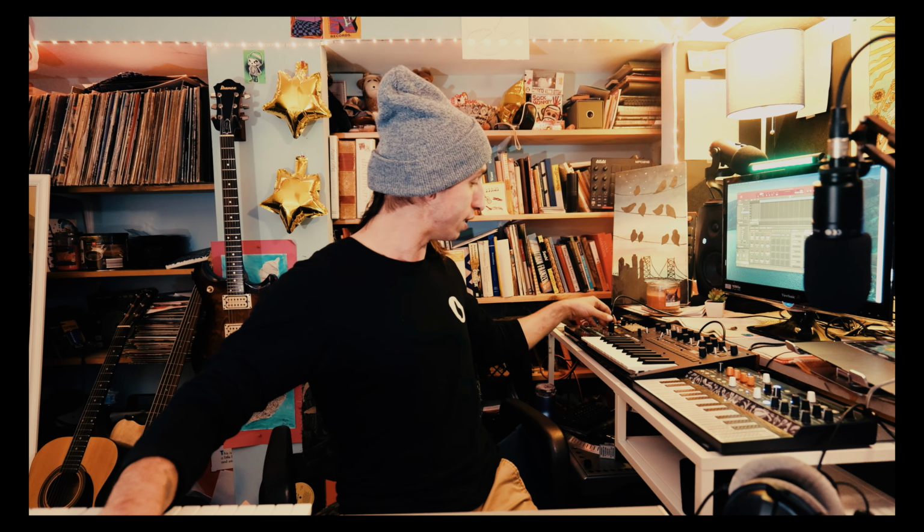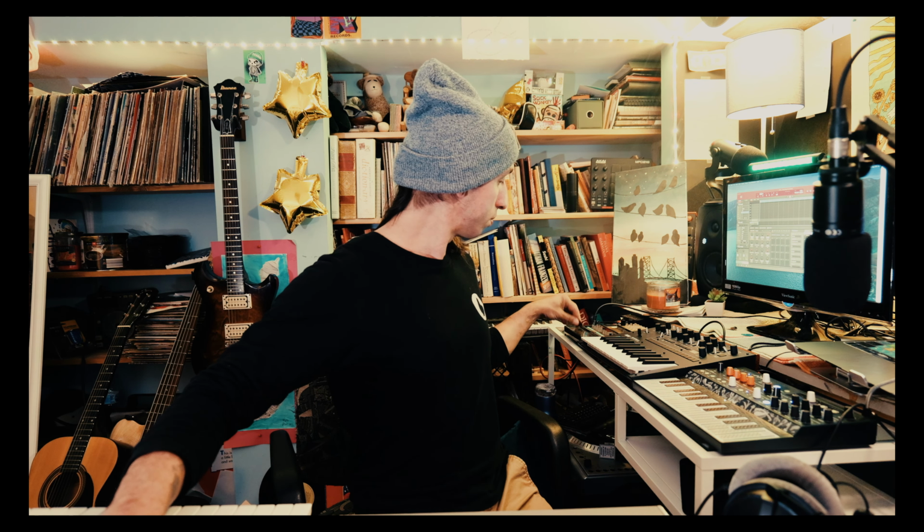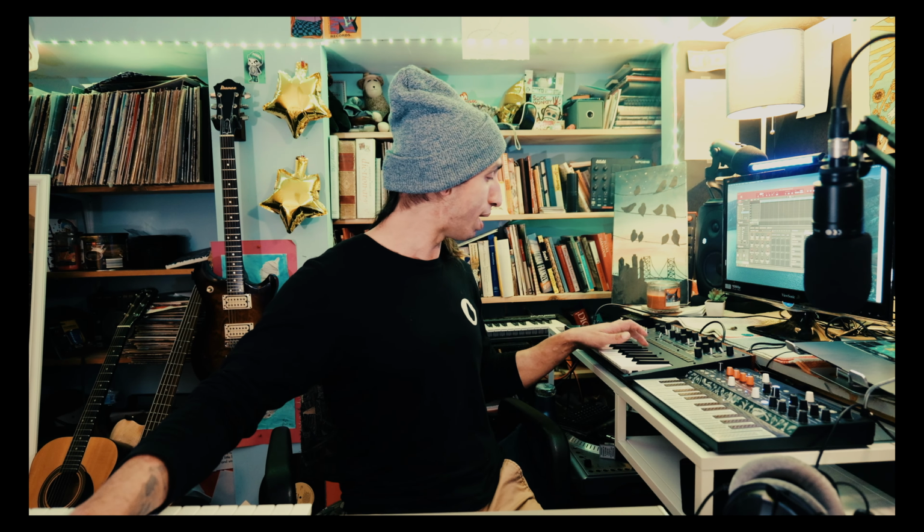So first, right now my MPC is in standalone, right? So I'm opening up the MPC software on my computer. Anyways, I'm gonna show you all the routing for MIDI and for audio that I do when using my three main synthesizers. Mainly I'm using this Korg Wavestate, this Microfreak, and this Monologue. Occasionally I will use this.